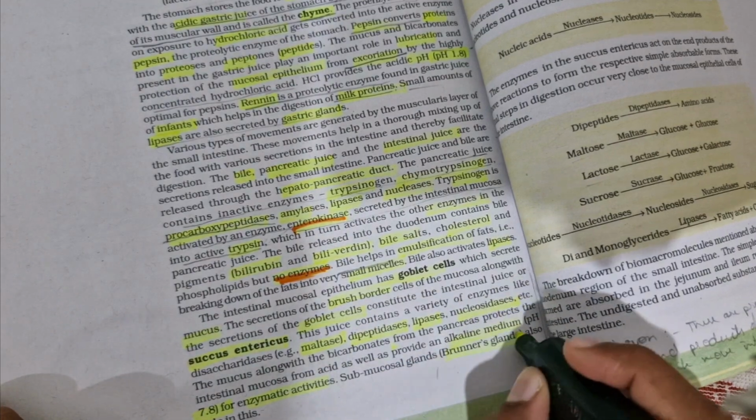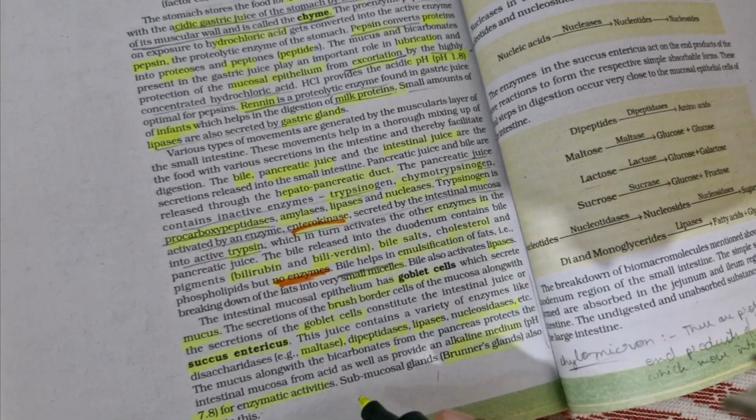Submucosal glands called Brunner's glands will be present in the duodenum, that is, the submucosa of the duodenum contains Brunner's glands.